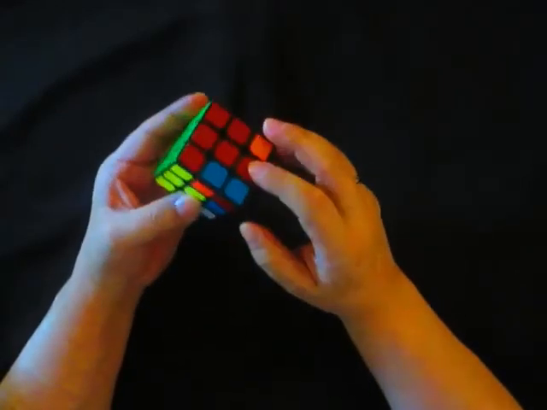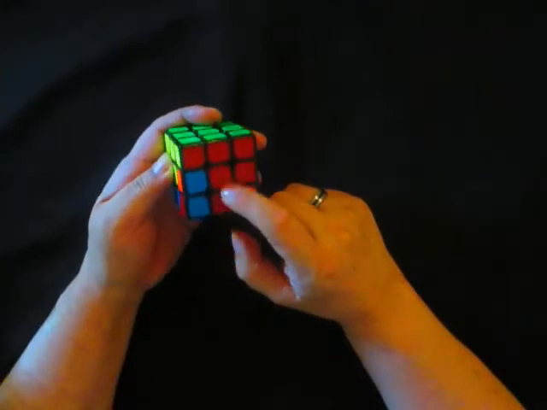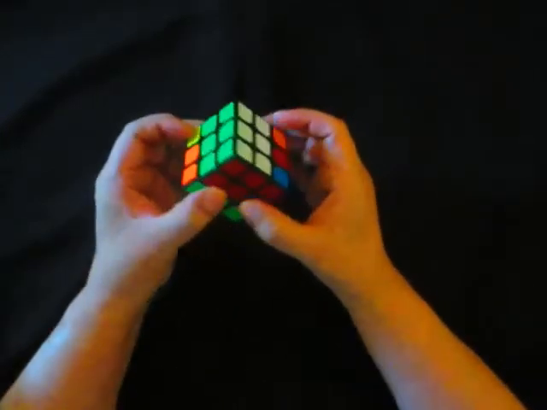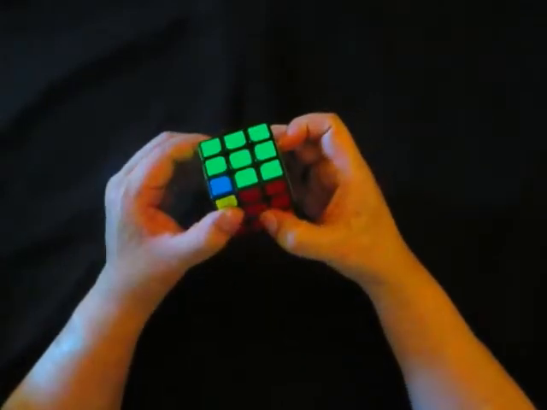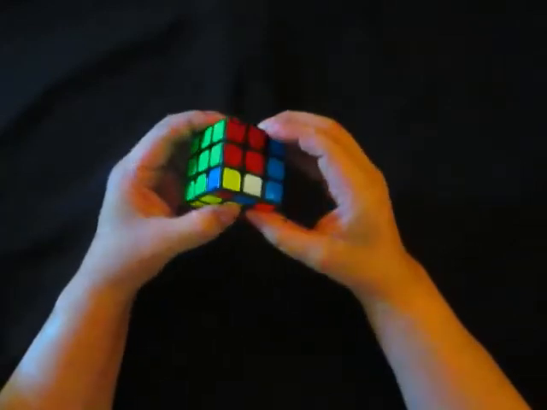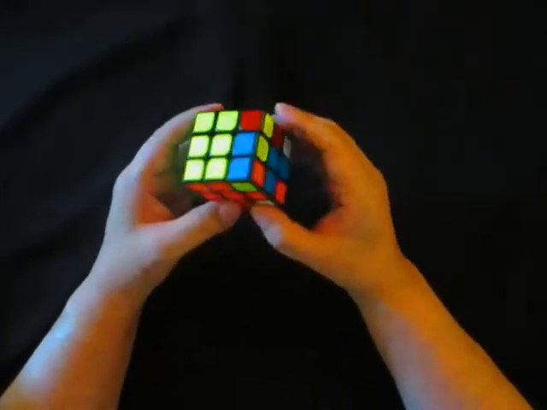Again, this edge is matched up with its center. And there we go.